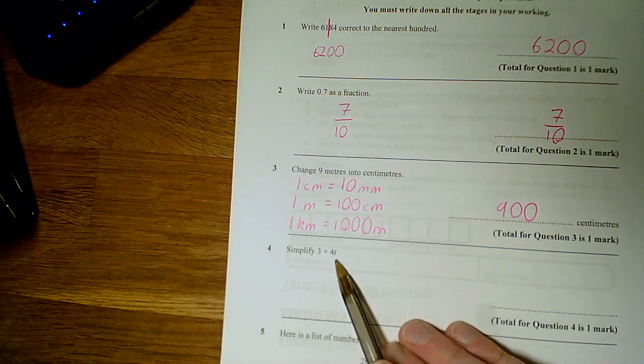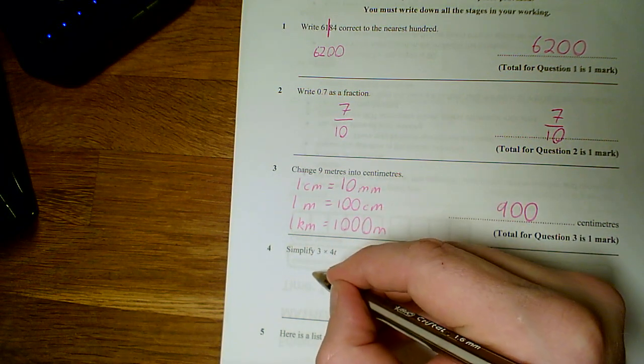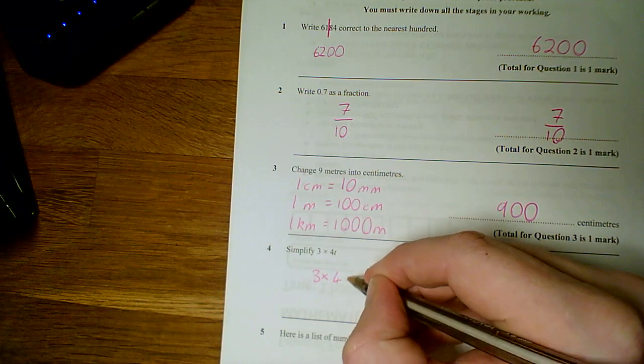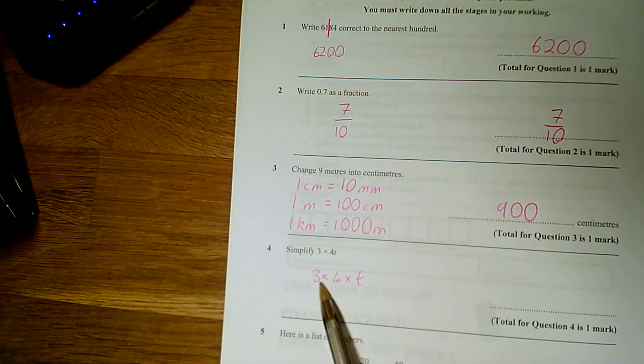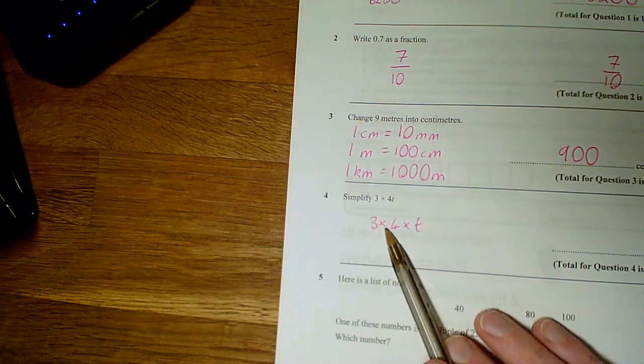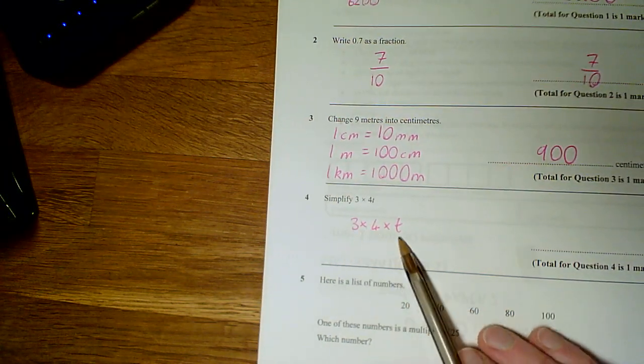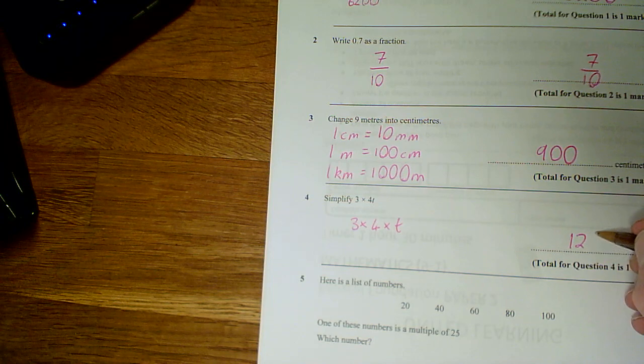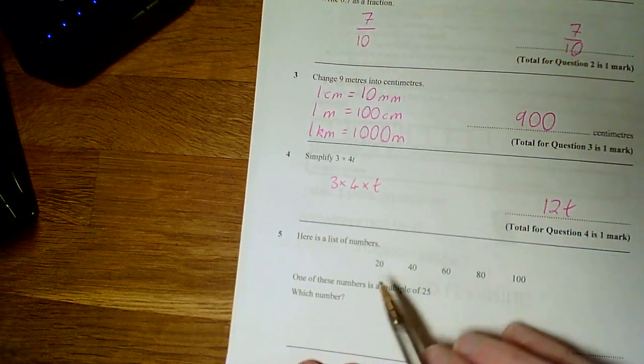3 times 4t. 4t just means times by t, so what this really is 3 times 4 times t. I can multiply them together, the 3 and the 4. Sorry, the 3 and the 4 give me a 12. So 12 times t, or more simply, 12t.